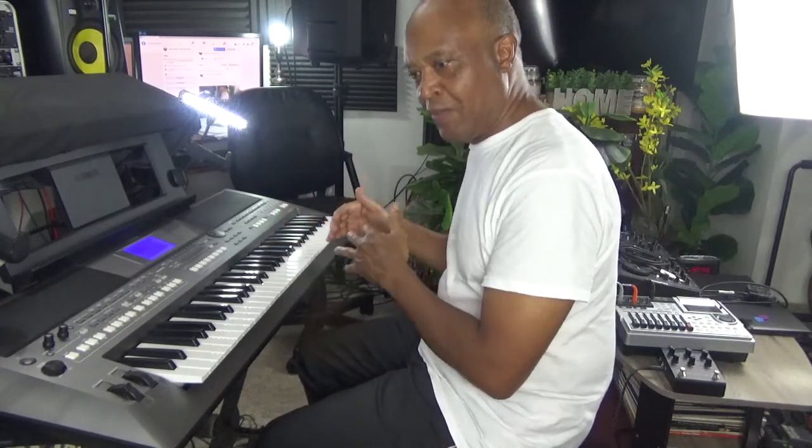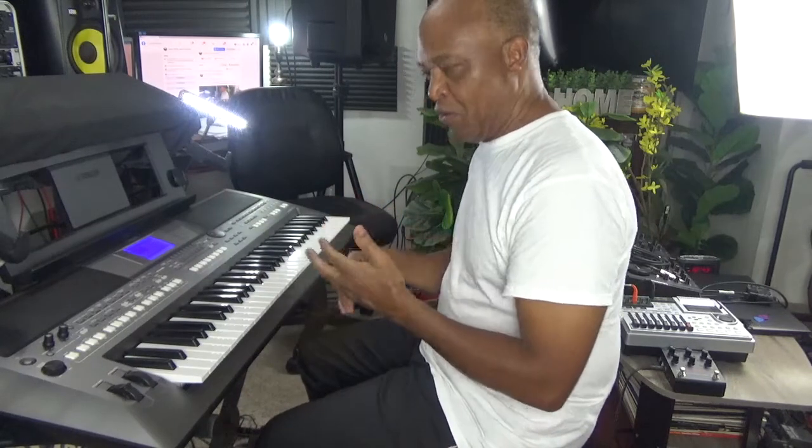Now, we can also use the same A minor seventh chord as being diatonic to another scale, to another mode. We just played it as the sixth note in the key of C major scale. We played it as the third note in the key of F major scale.